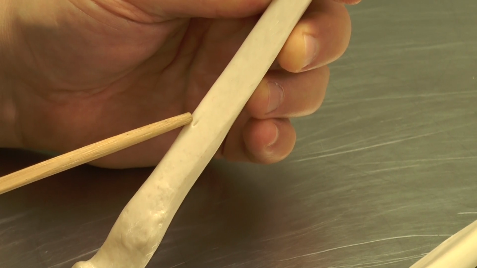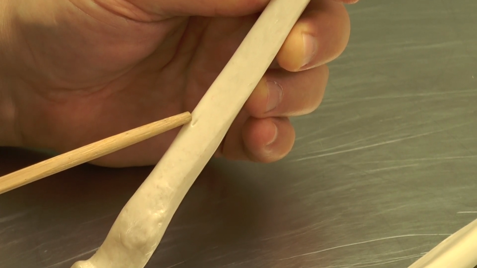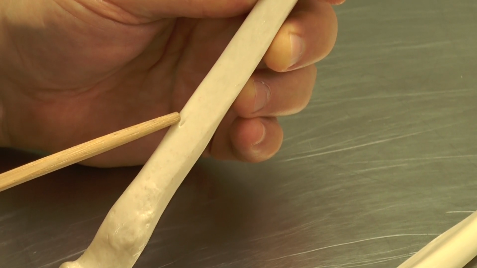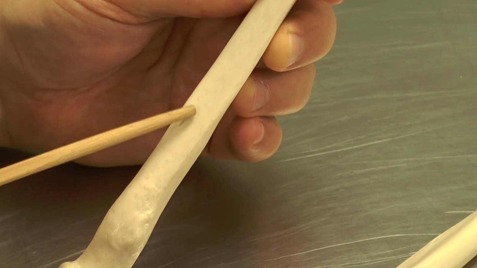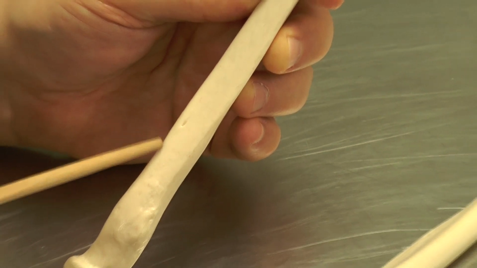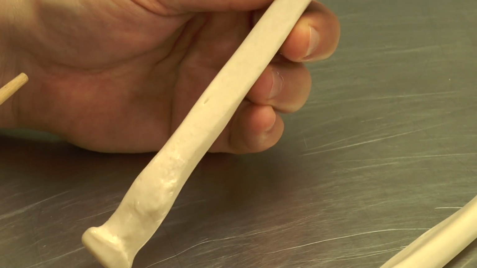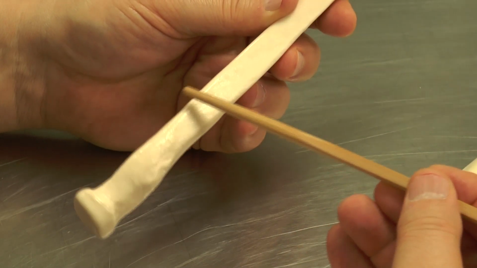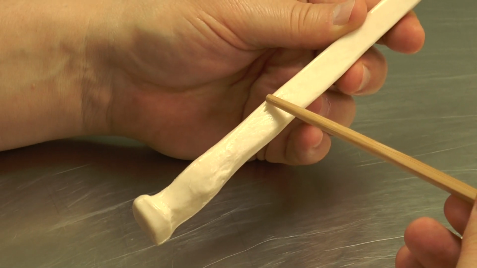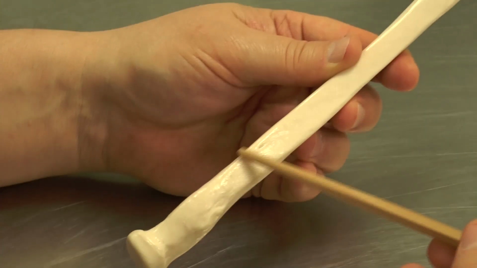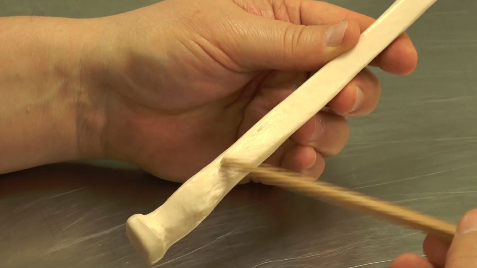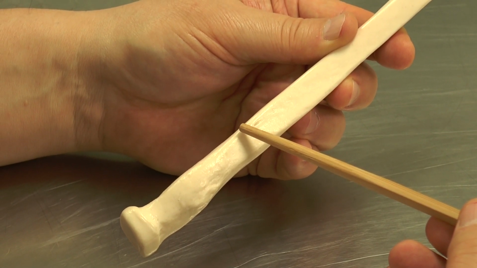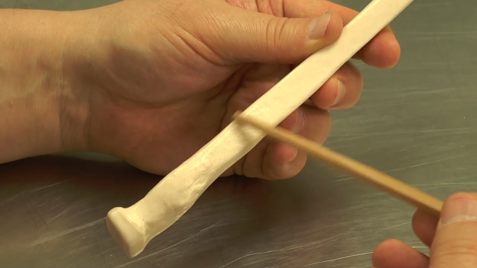A branch of the anterior interosseous artery, called the nutrient artery, passes through this foramen and supplies the bony structure. Like I said earlier, this is the anterior oblique line, and it serves as attachment for the flexor digitorum superficialis muscle.